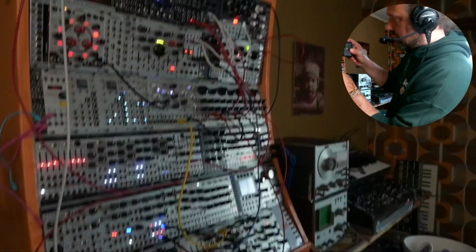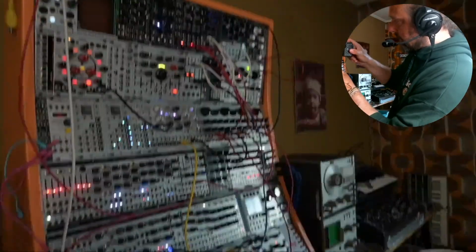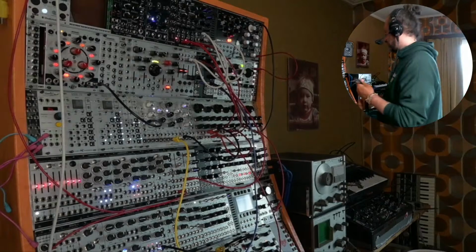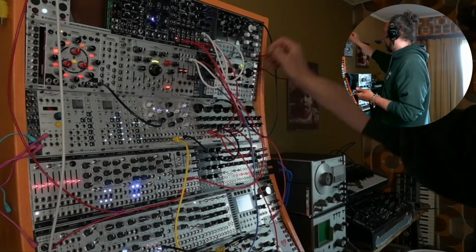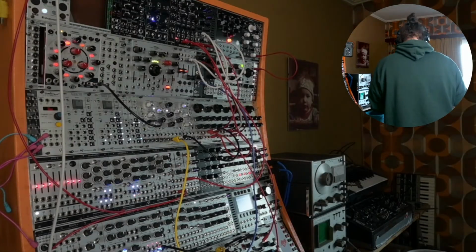It's over there. Because, well, there was no manual in the box. There's no manual online either. So I tried figuring out a few things.